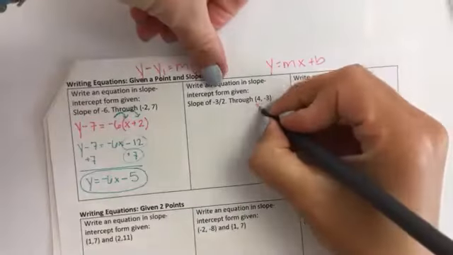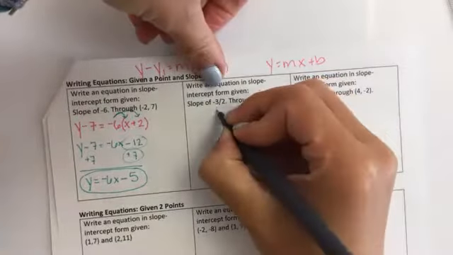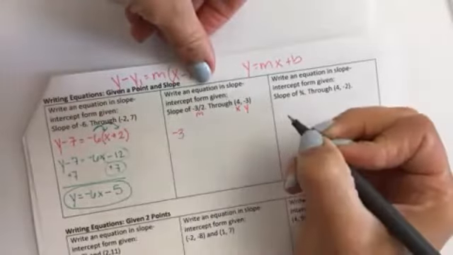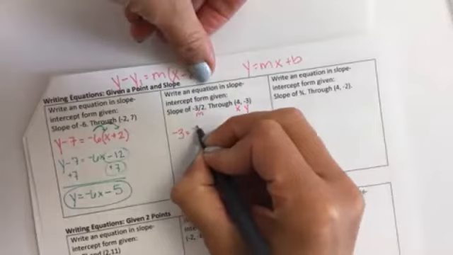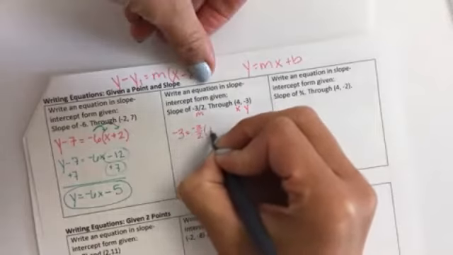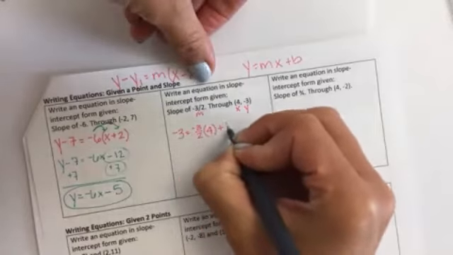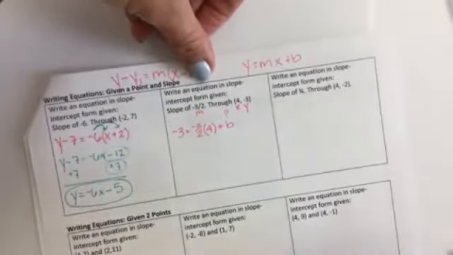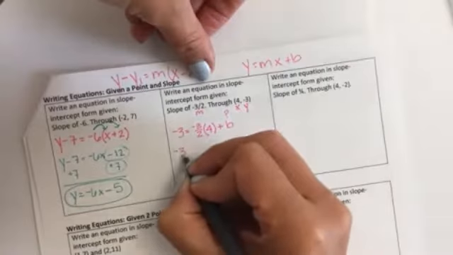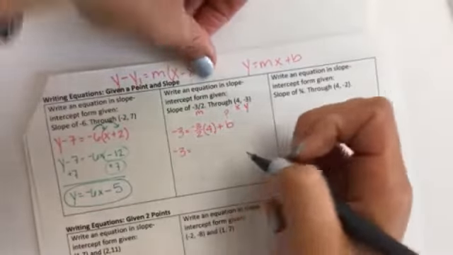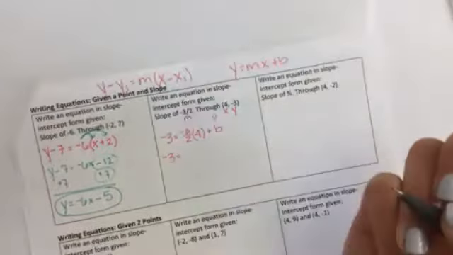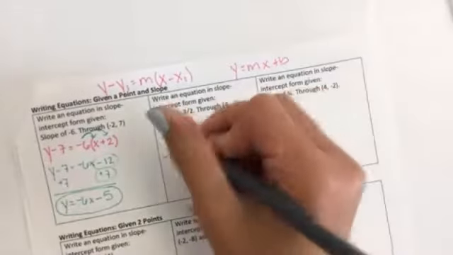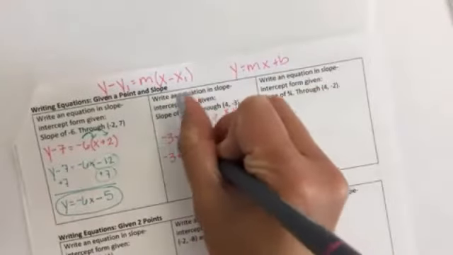This is your x and your y. This is your m. So negative 3 goes in for your y. Negative 3/2 goes in for your m. 4 goes in for your x. And we do not know what b is. That's what we're looking for. We are going to simplify. Negative 3/2 times 4 gives us negative 12 over 2, which gives us a negative 6.